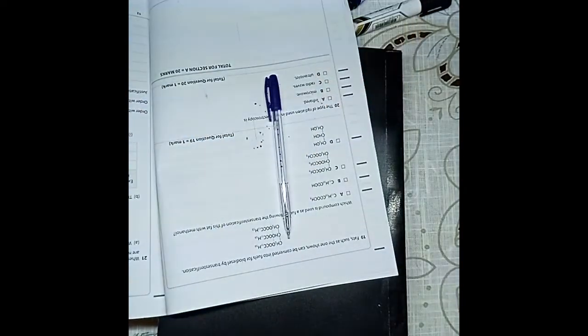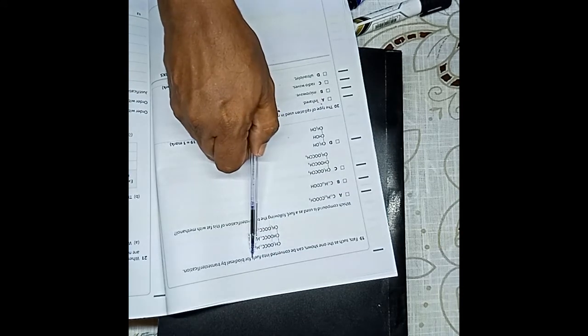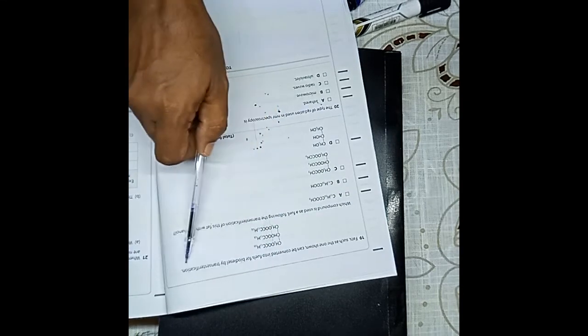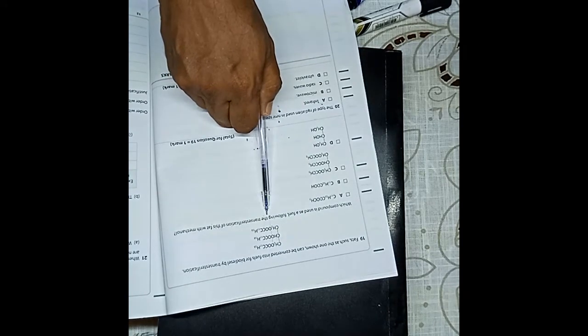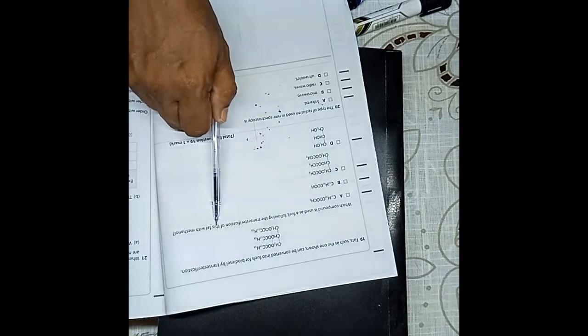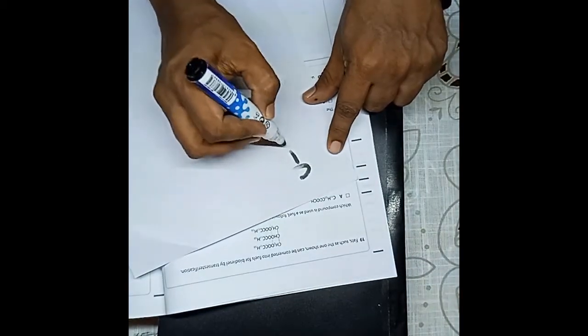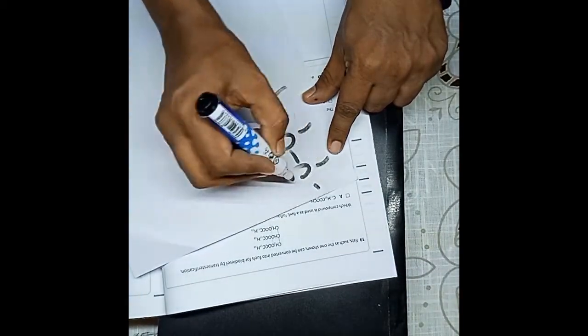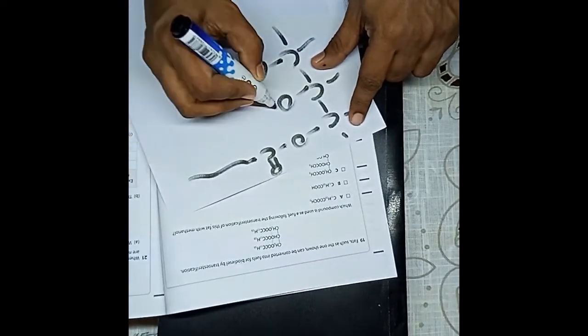19th one: fats such as the one shown can be converted into fuel for biodiesel by transesterification. Which compound is used as a fuel following the transesterification of this fat with methanol? See the mechanism here. This is the triglyceride. Then see the double bond and the longer chain.